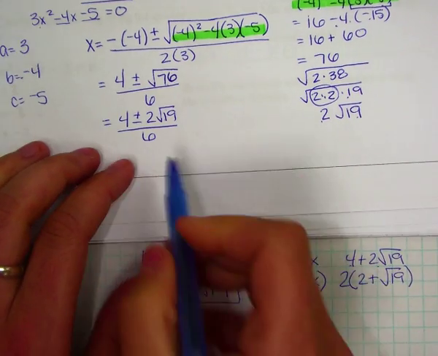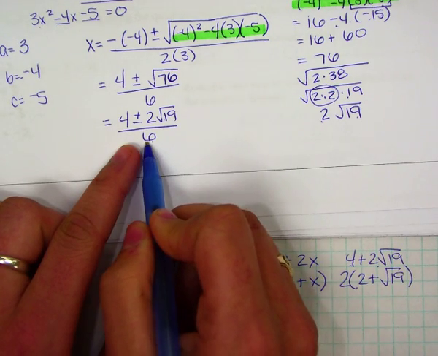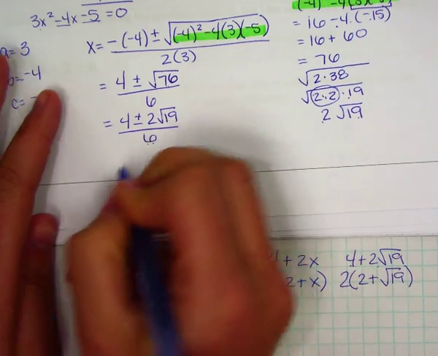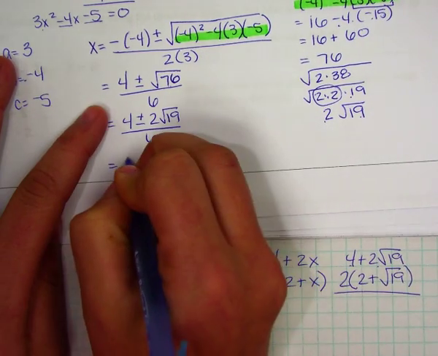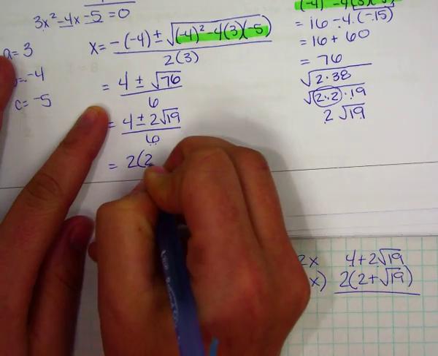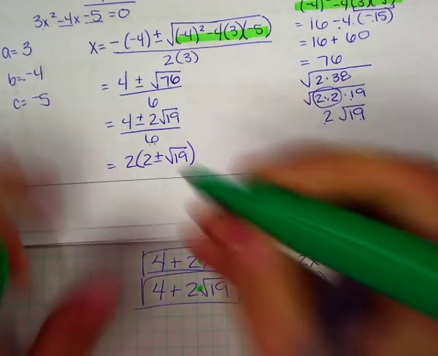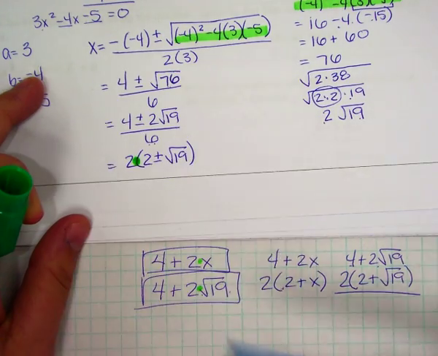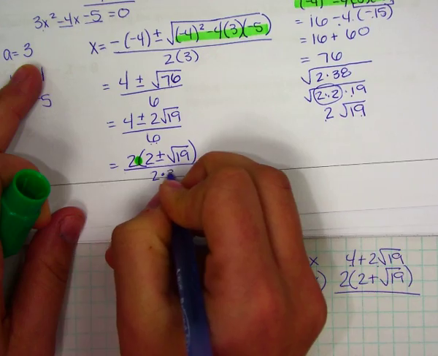Why do I care about that? Well, if you see the 6 on the bottom, I need to be able to reduce this, and I can. I'm going to rewrite the numerator as 2 times the quantity 2 plus or minus square root of 19. Now that this is multiplication, I'll rewrite the denominator as 2 times 3.